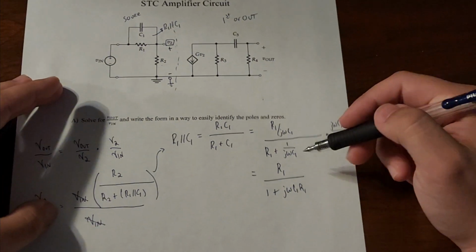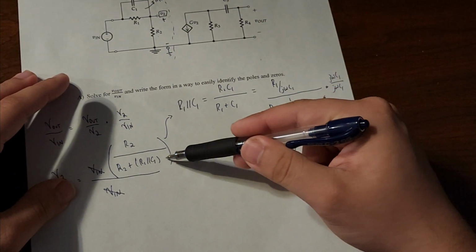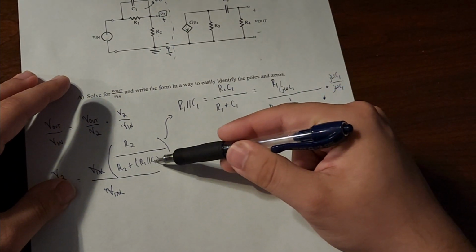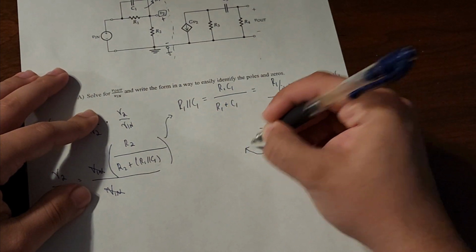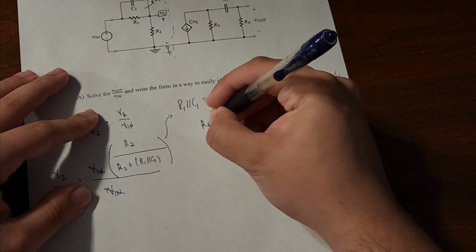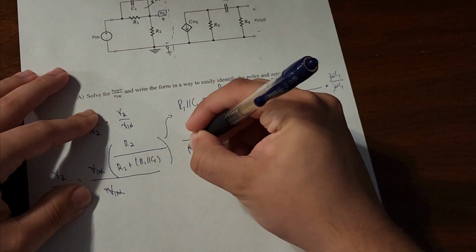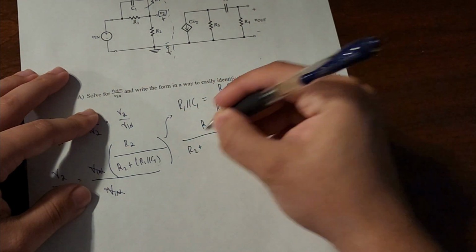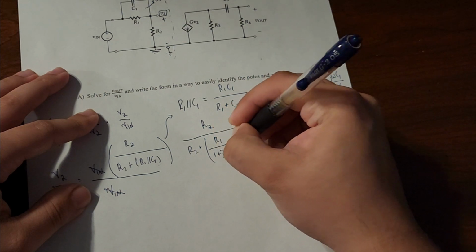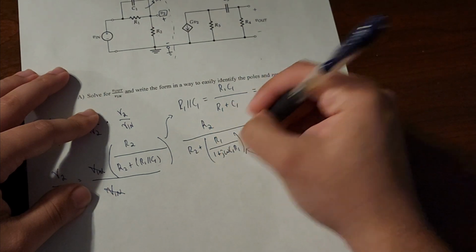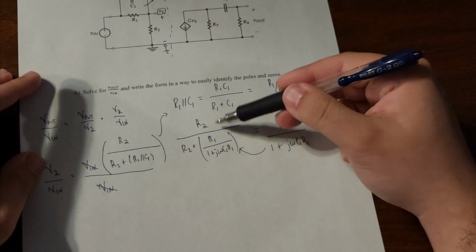Perfect. Now we need to plug this back in to this parallel combination, this voltage divider. So what we're going to do is go here and plug that in here. We have R2 divided by R2 plus R1 divided by 1 plus j omega C1 R1. And this is our voltage divider now.